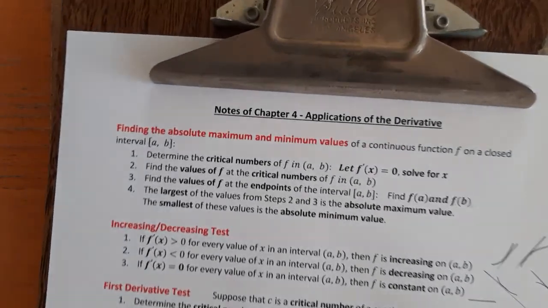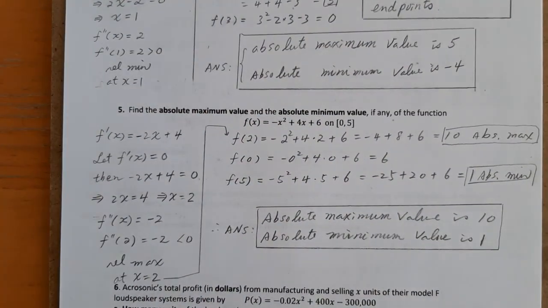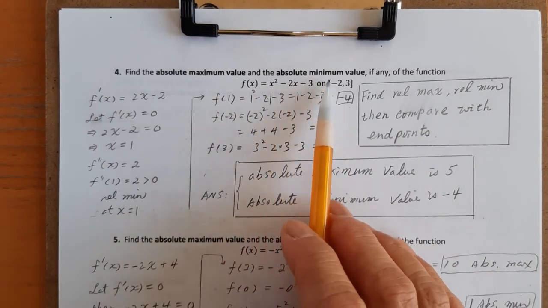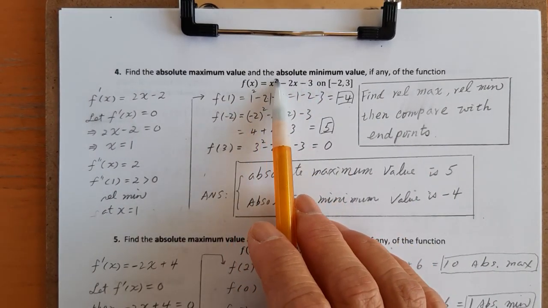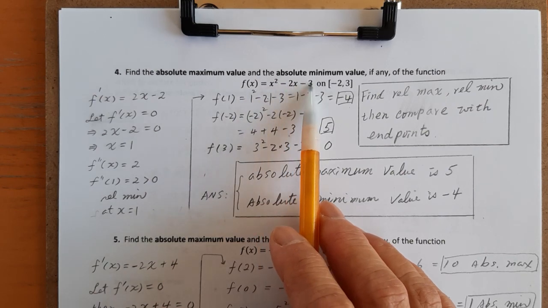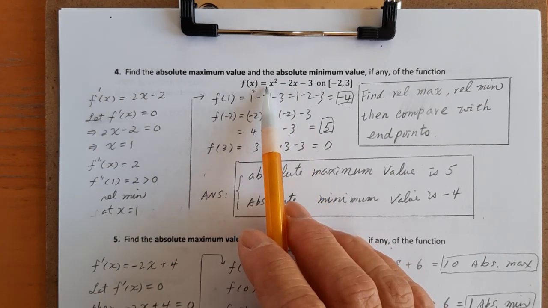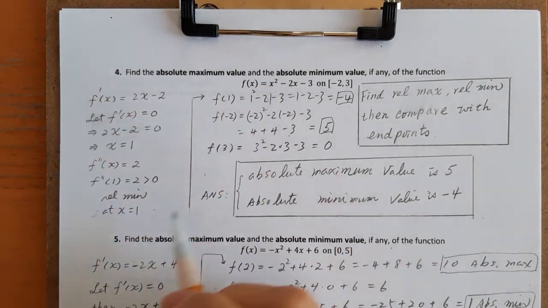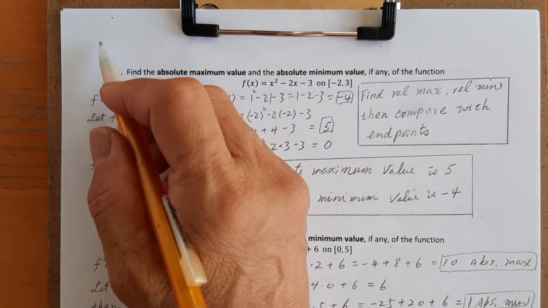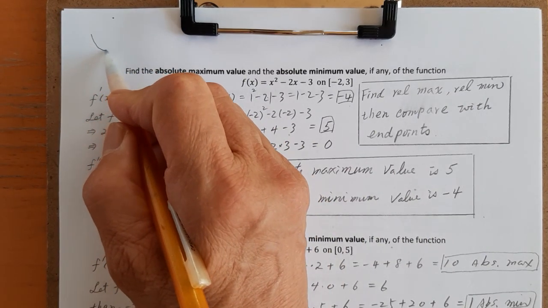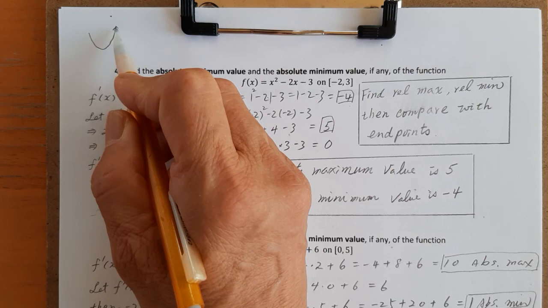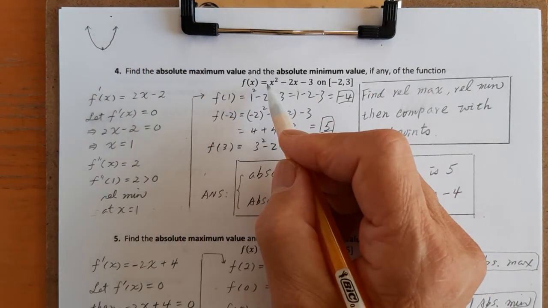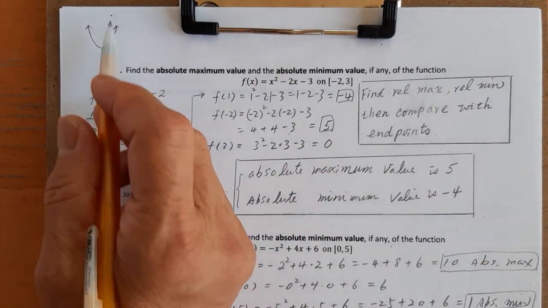Now, let's try the question here. Question 4. Given this function, f of x equals x squared minus 2x minus 3. Here the leading coefficient is positive, so this function is a parabola opening upward, and there is a vertex.